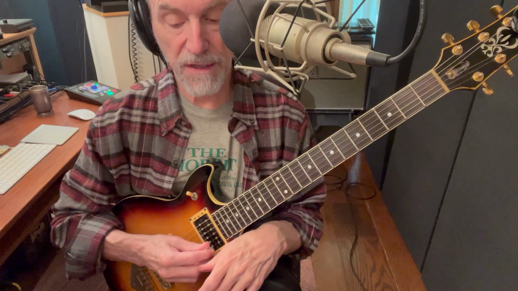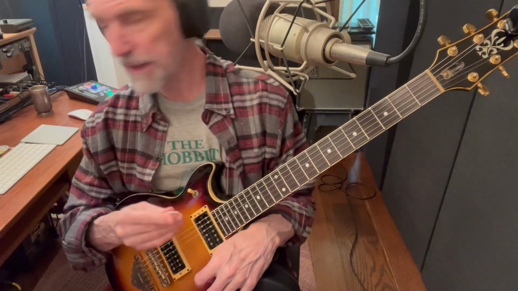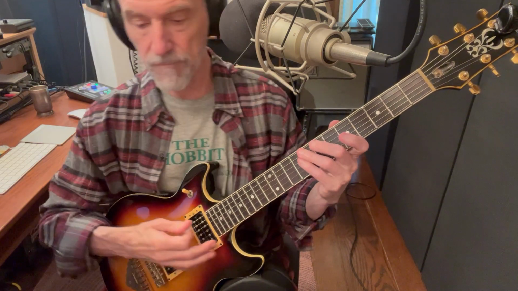Okay, now I'll play example 1 followed by example 2, but I'll play it with a Drumgenius, a medium swing. This is about metronome 115. Example 1, 2, 3, 4.